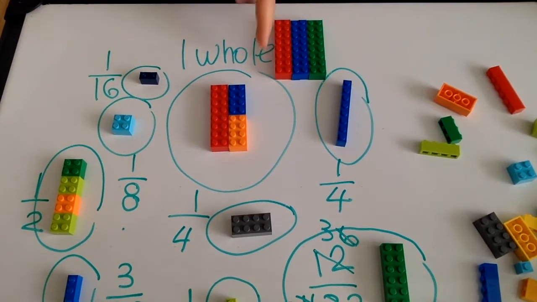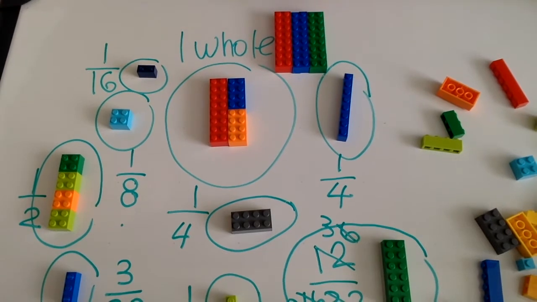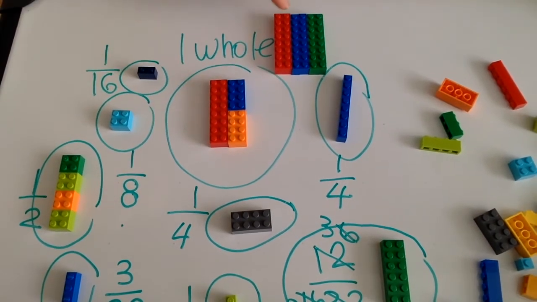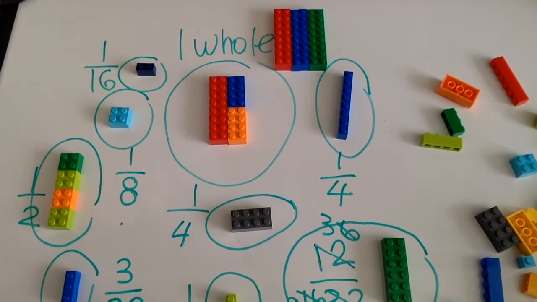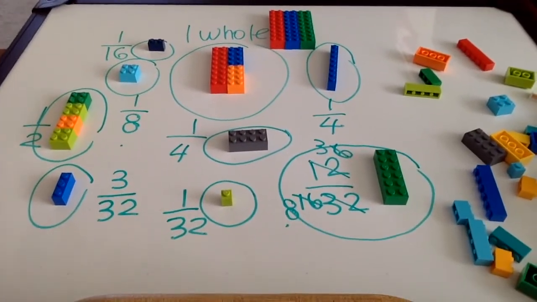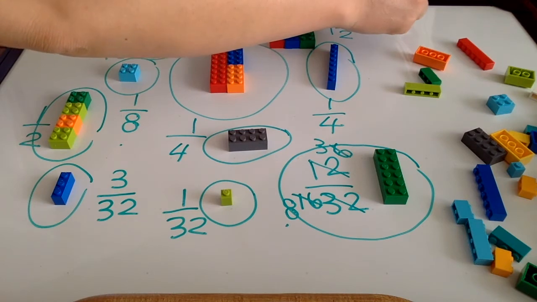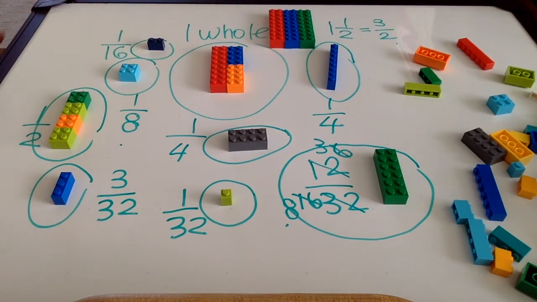Well, I have one hole, right? And if I'm only looking at this green piece, this is a half of this one. So I can actually go over one hole and say 1 hole and a half, right? So this would be my 1 and a half. I can also represent this as 3/2 as well. So this is one of the ways that you can play around with Lego pieces. This is a really good practice.